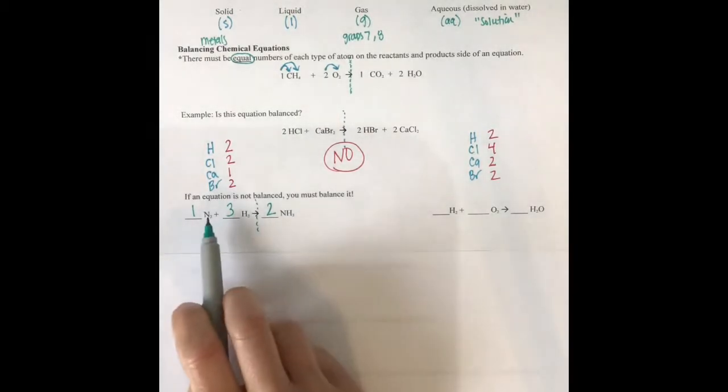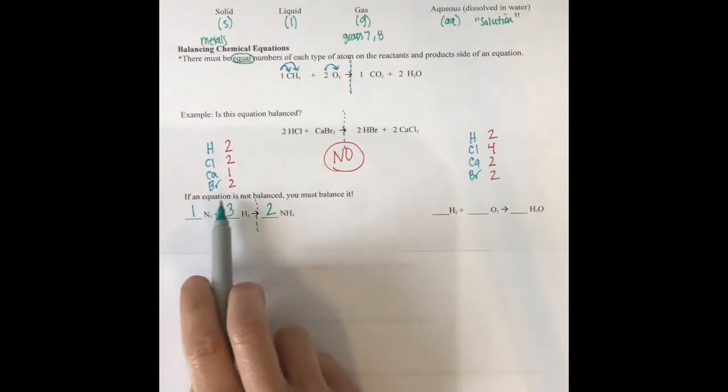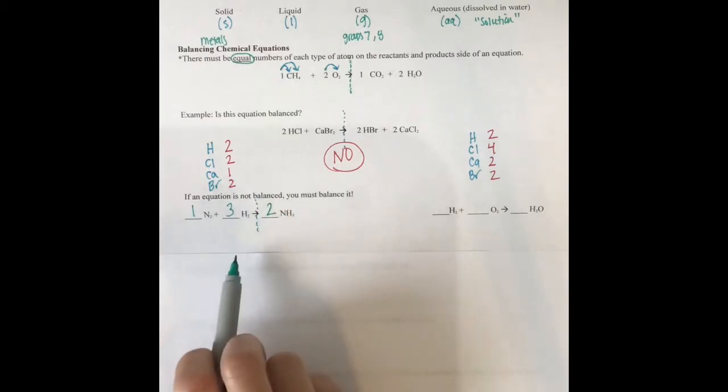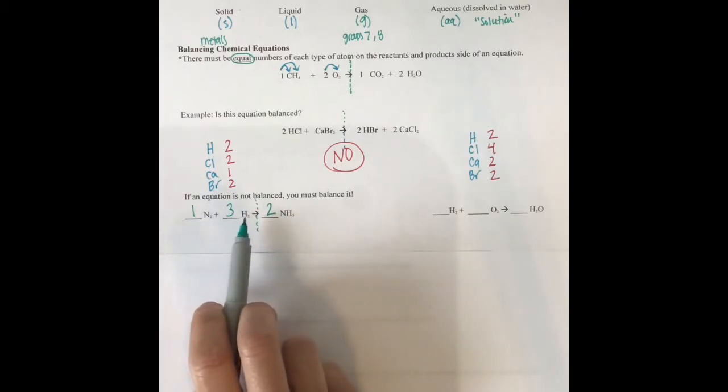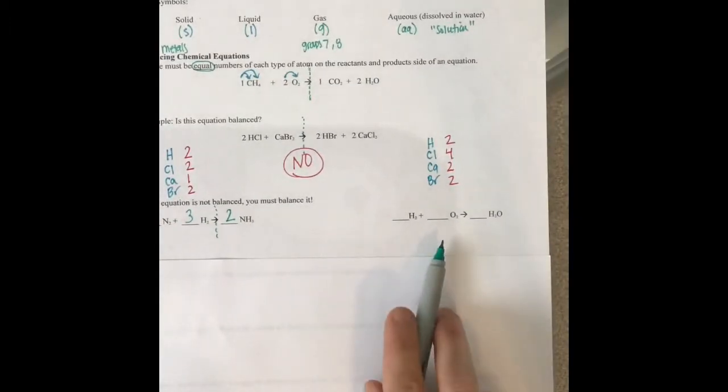Okay, so balancing reactions, you just start with something and try to make that element balance. Then go to the next element, and when you finish, all of your elements should be balanced on the left and the right. I'd like you to take a second to try this one on your own.